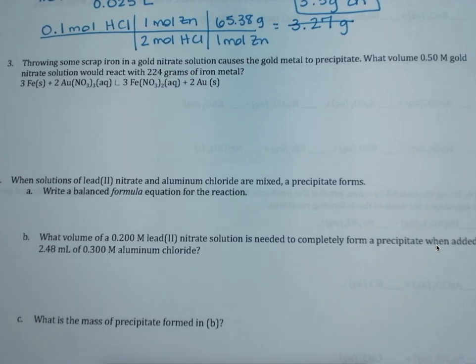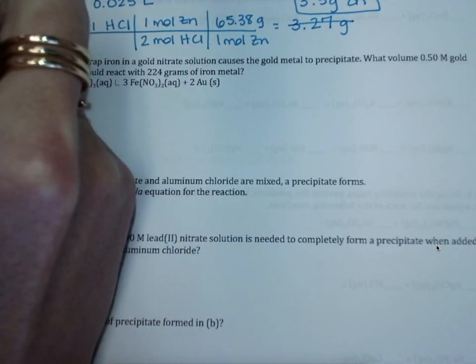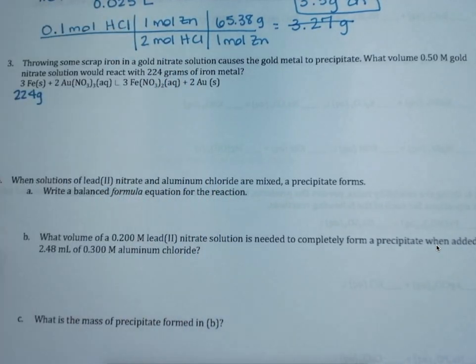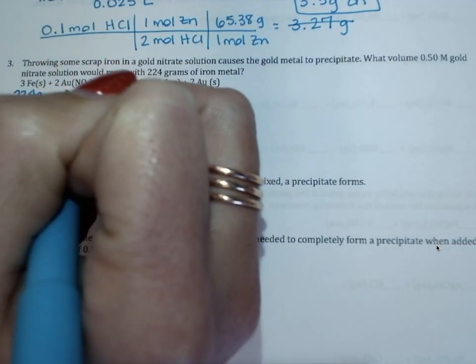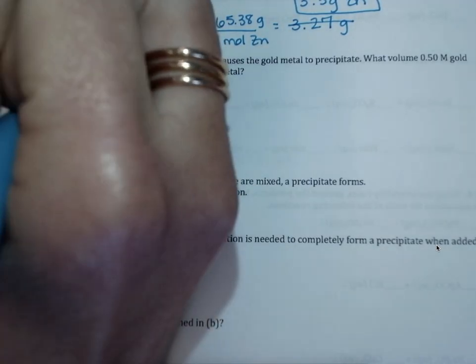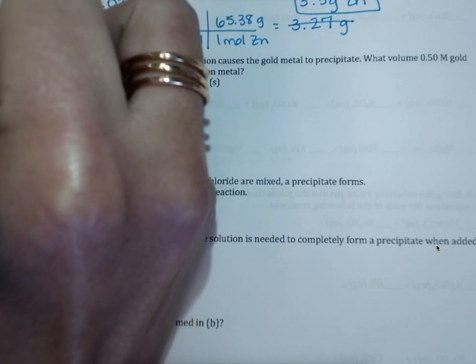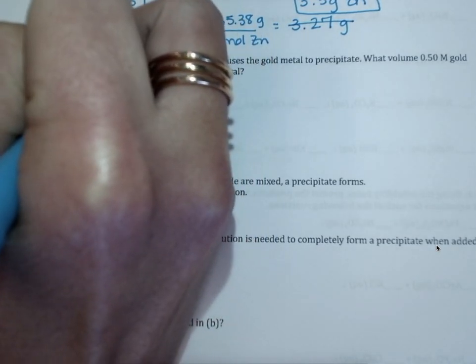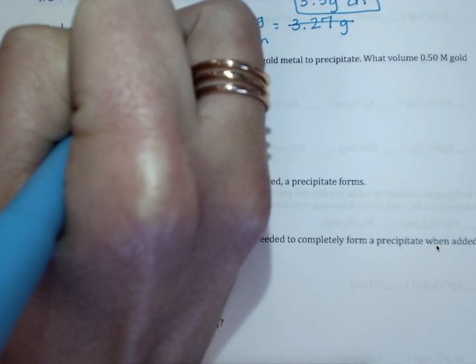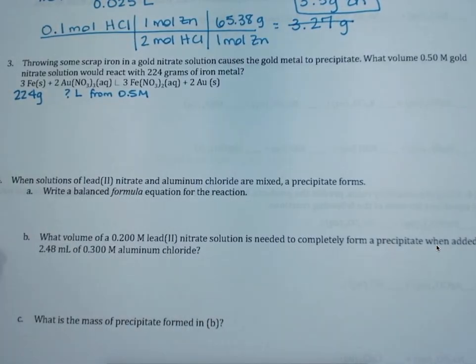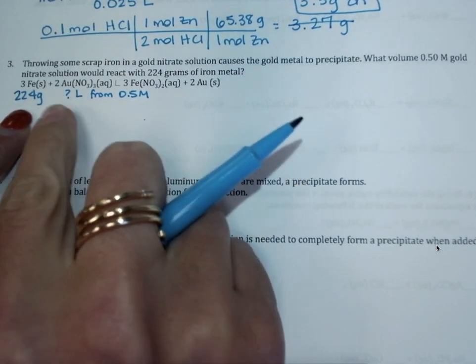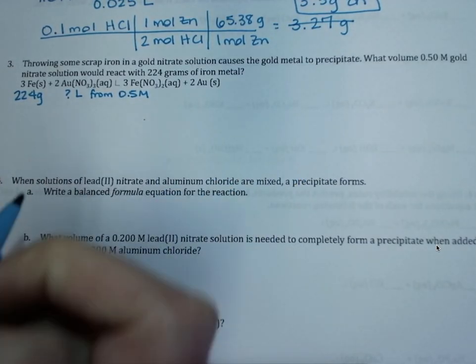Okay, so for this one, we're given the mass of iron. We're given that we have 224 grams of iron. And we know the concentration of this gold nitrate, but what we need to find is the volume. And we're going to need to use the 0.5 molar solution to do that. So first, to do anything with molarity, I need moles. But I need moles of the solution, not moles of the iron. So I'm going to start with stoichiometry.